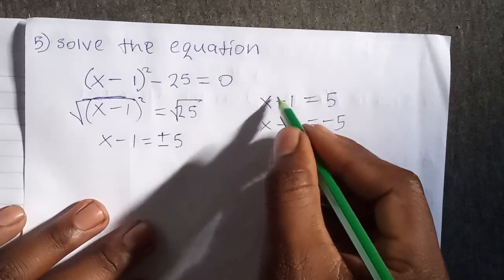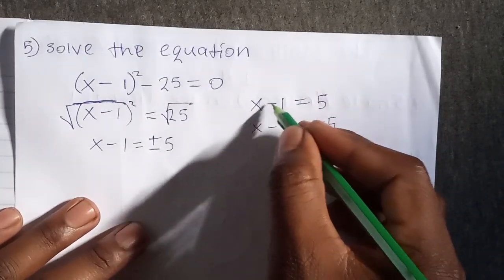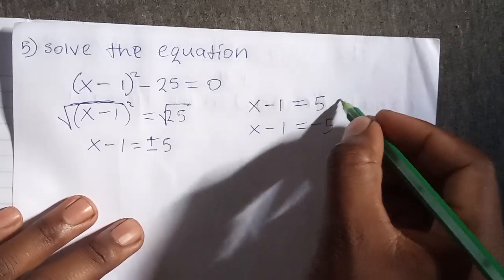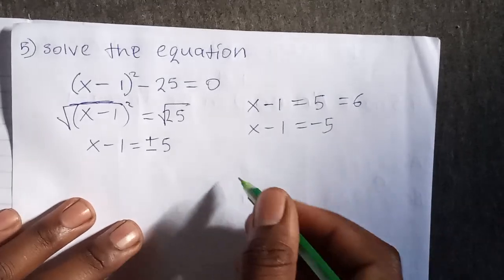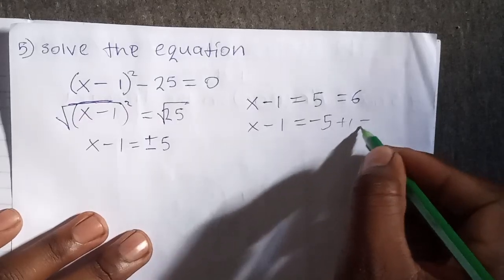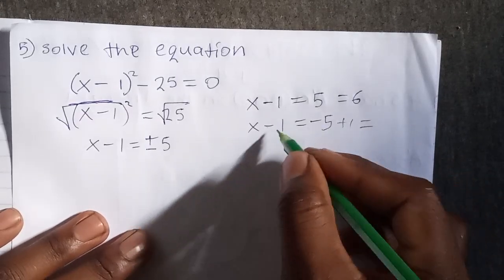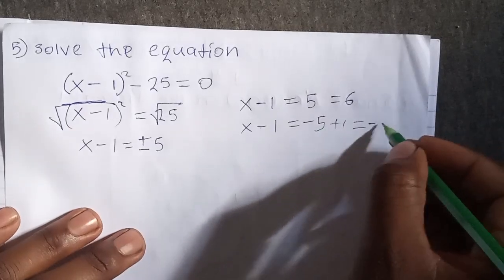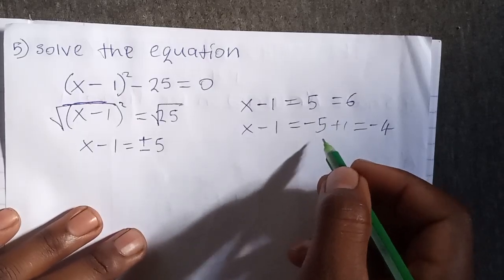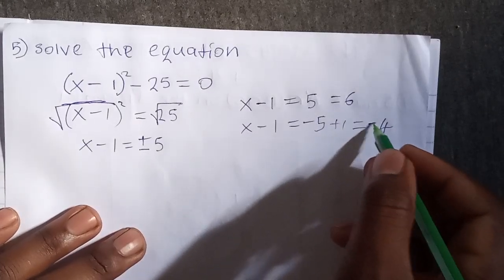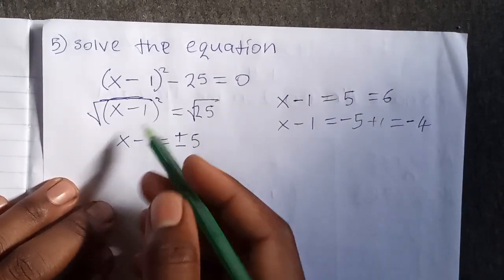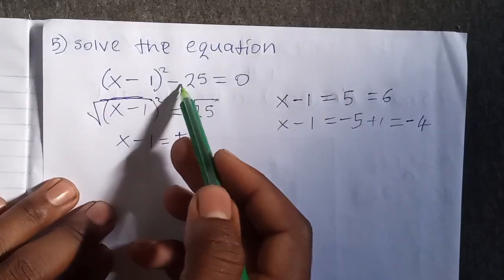For this one, when we move the negative 1 across the equal sign, it becomes positive, so this will give us 6. And for this one, after crossing the equal sign, it will be positive 1, so this will give us negative 4, because it will be negative 5 plus 1. The answer that we are going to get is negative 4. So this is one way in which you can solve such quadratic equations.